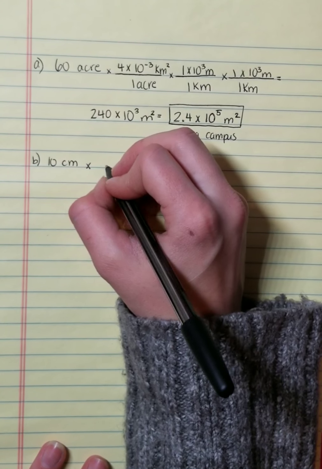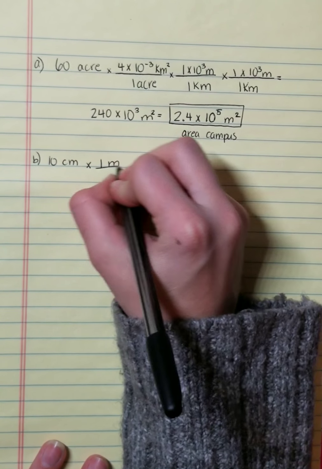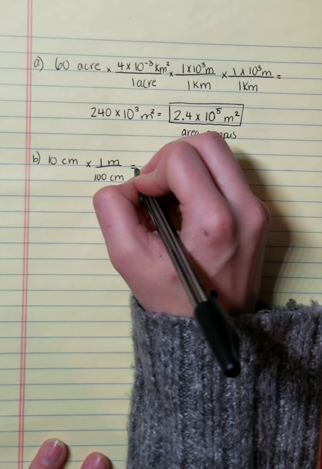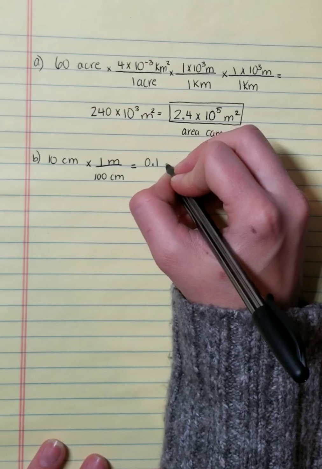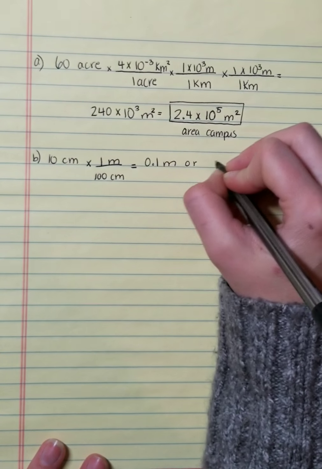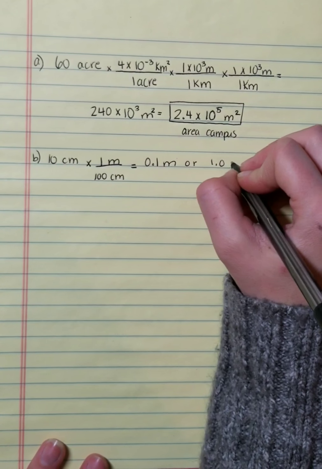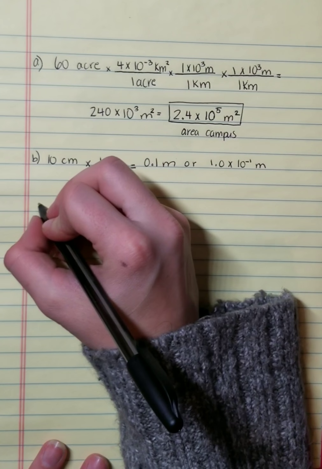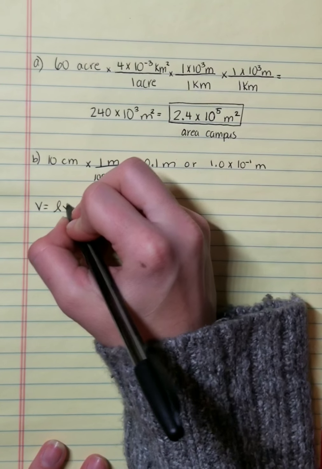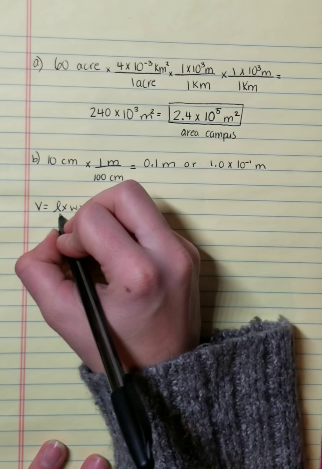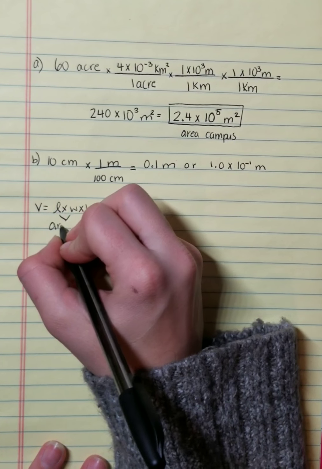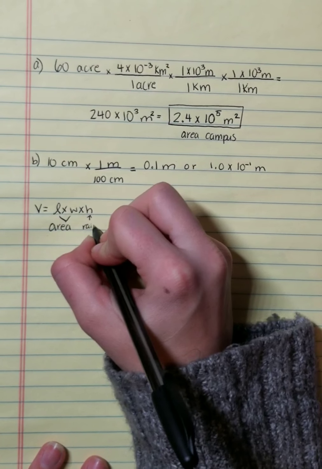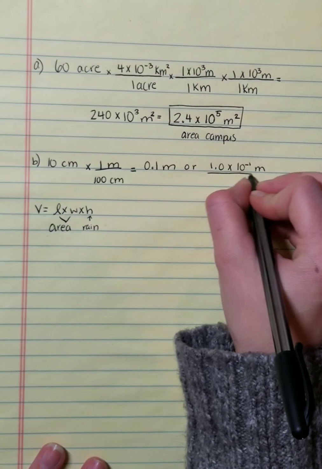So for 10 centimeters, that conversion, 1 meter is equivalent to 100 centimeters. Therefore, 10 centimeters are actually 0.1 meters. Or if we're keeping this in scientific notation, 1.0 times 10 to the negative 1 meters. Remember, we're looking for a volume, which is length times width times height, but really that length times width is going to come from our area in the previous step, and that height is going to come from the amount of rain that falls, or what we just solved here.